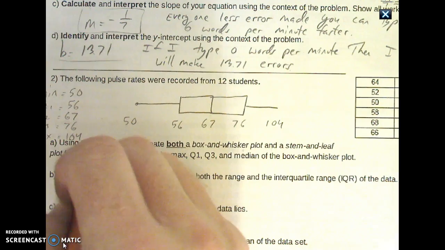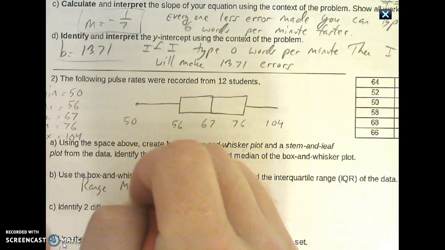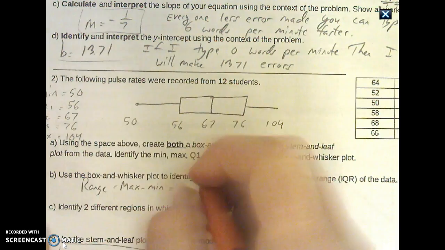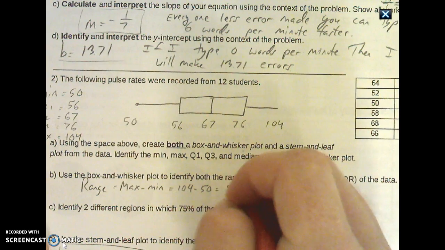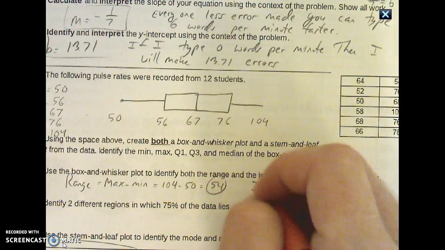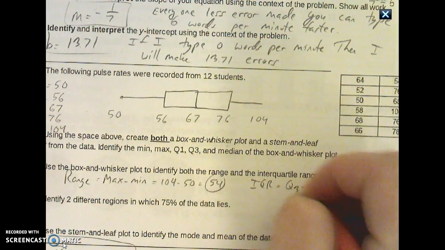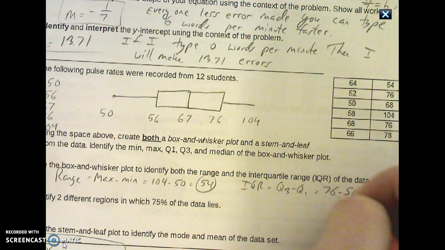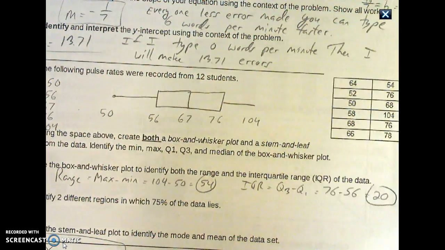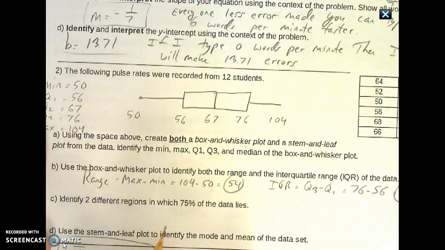Okay, cool. Use the box and whisker plot to identify both the range and interquartile range. So the range is max minus min, which would give me 104 minus 50, or 54. And the interquartile range, IQR, is Q3 minus Q1, or 76 minus 56. 20.